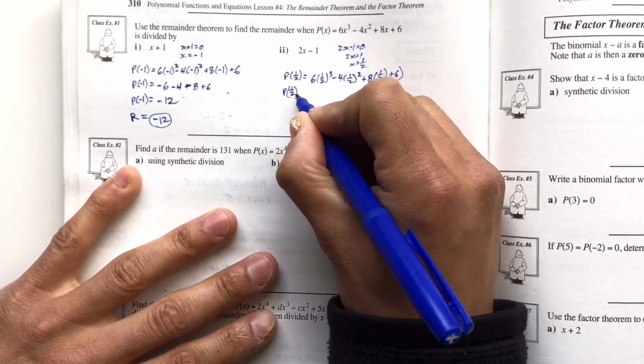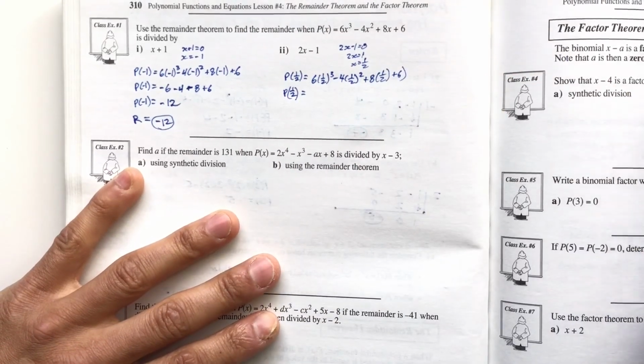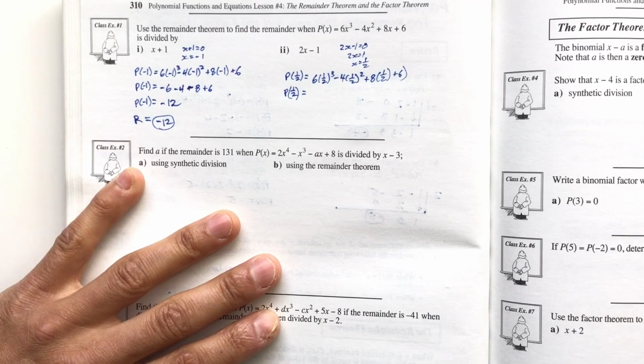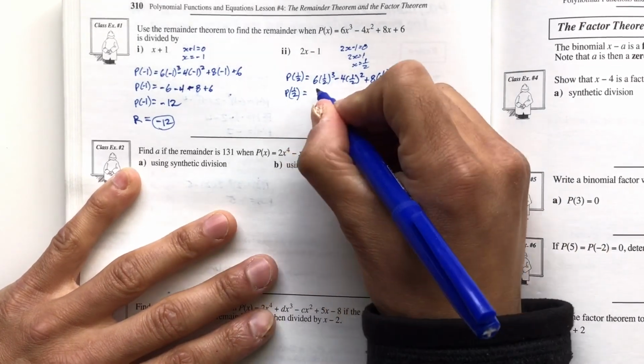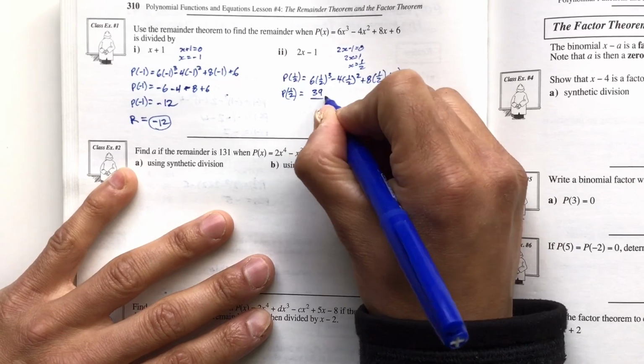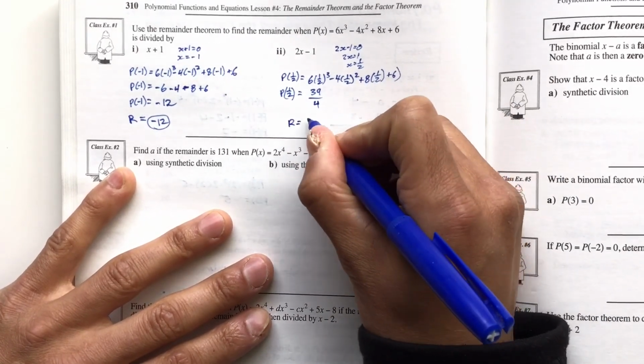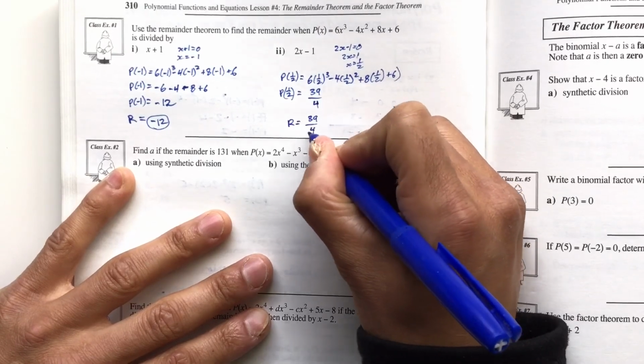And if you were to punch this into your calculator, you're going to get an answer of 39/4. And so my remainder is 39/4.